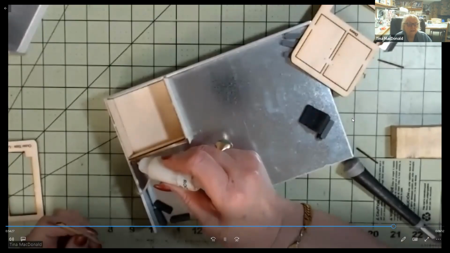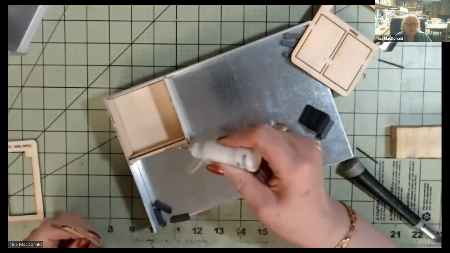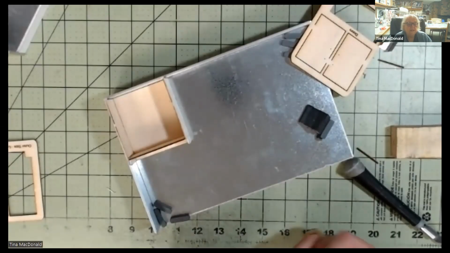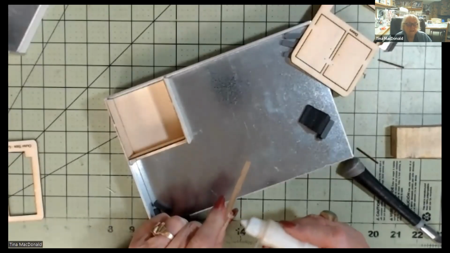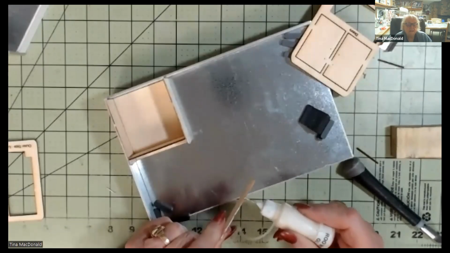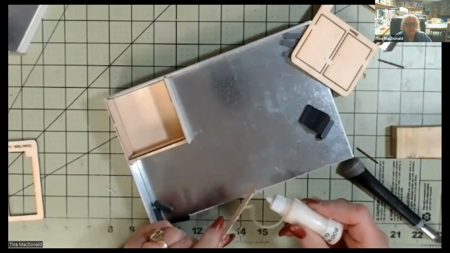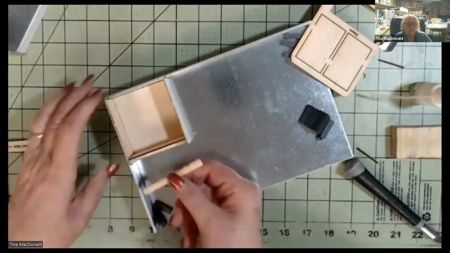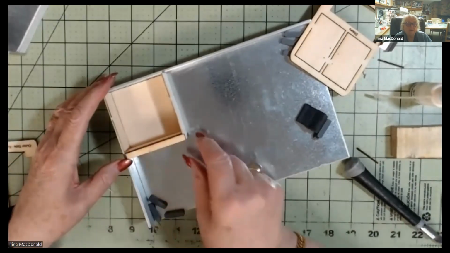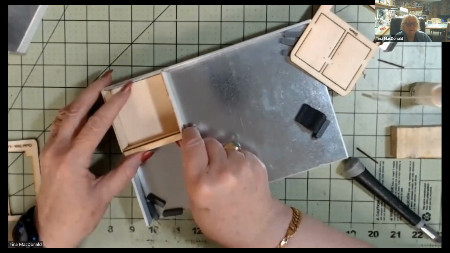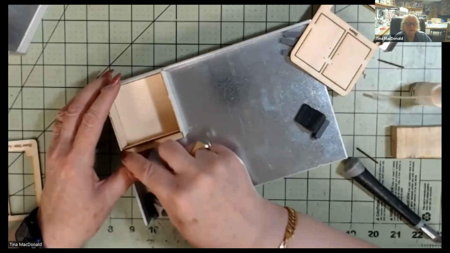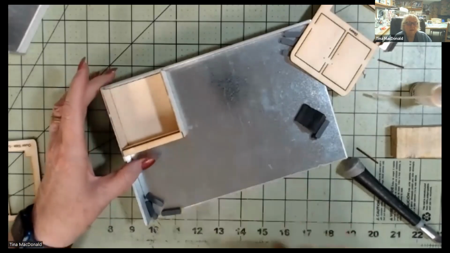Okay, so we're going to put some glue along here for the kick plate, along here, and then along the top edge of the kick plate, up to the edge.